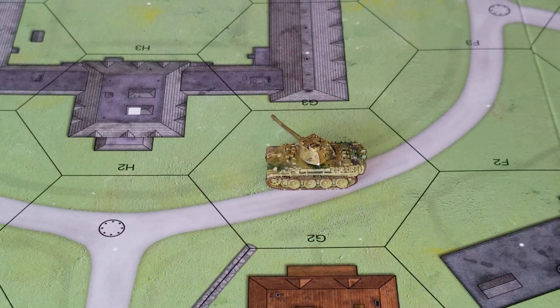Next, remember that vehicles use movement points and not movement factors. This differs from infantry, and it's more than just a name. There are some particular differences, and I'll get into that.